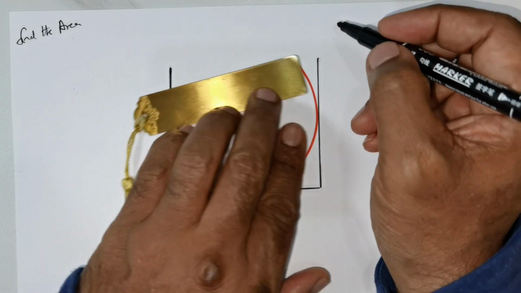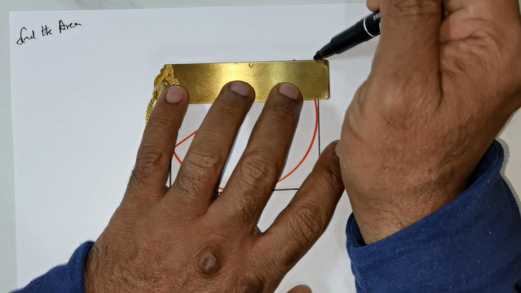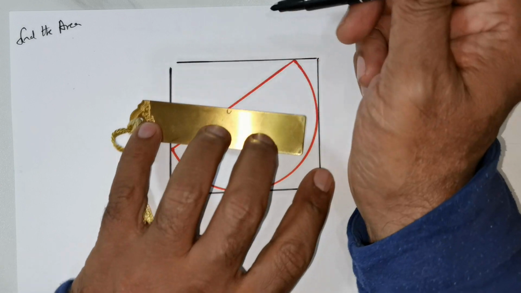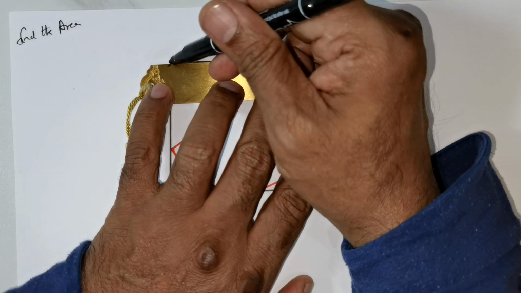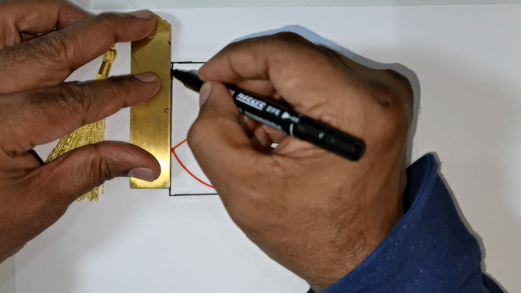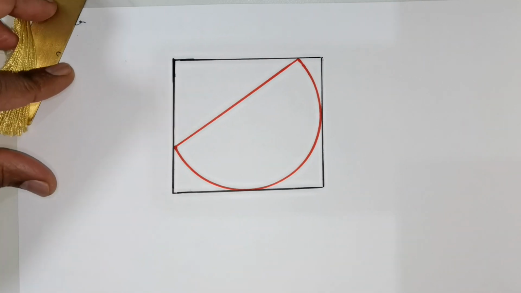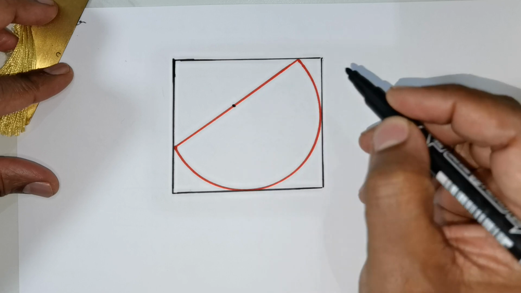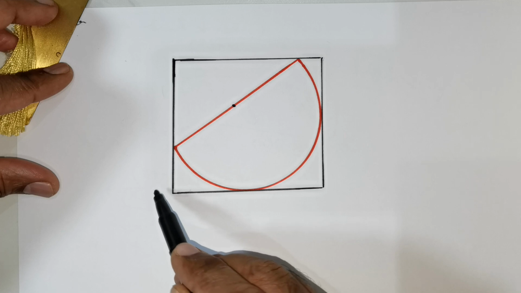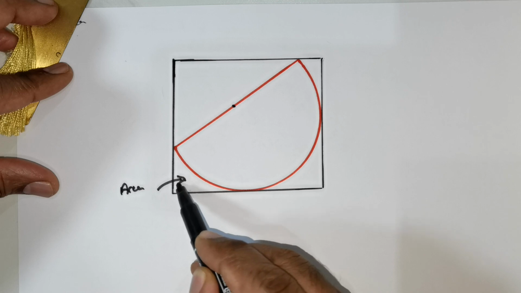Okay, now there is a hit. Okay, fair enough. So we got a beautiful figure. This is the center. Now we are expected to find the area of this region.